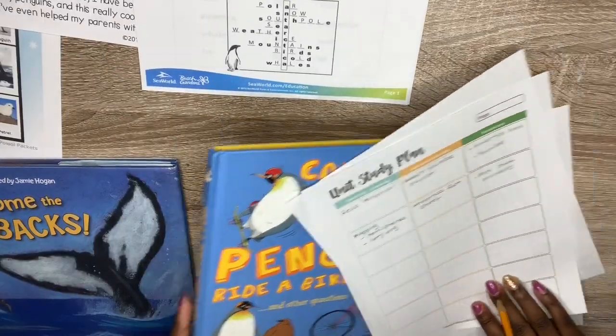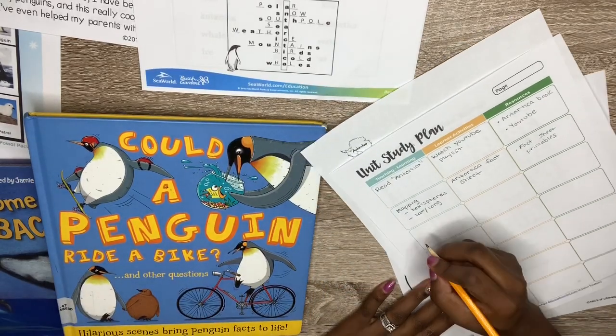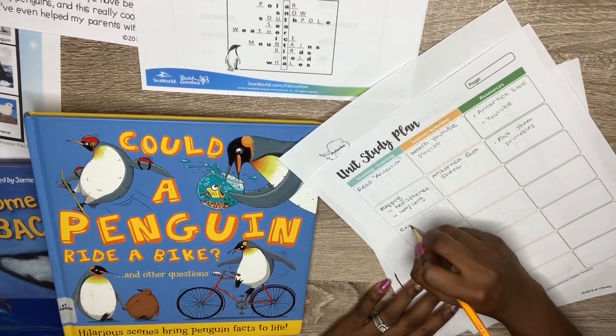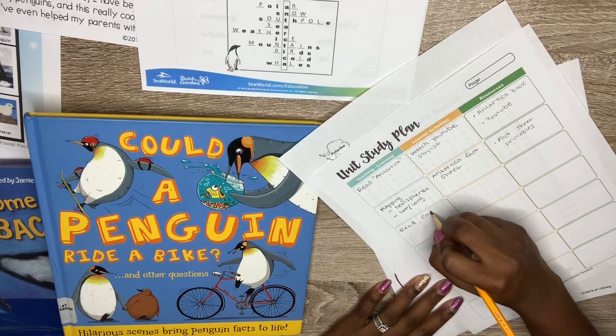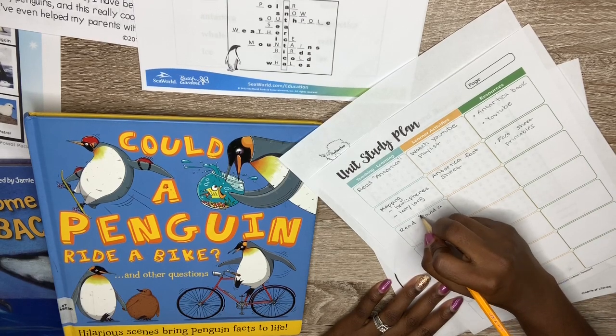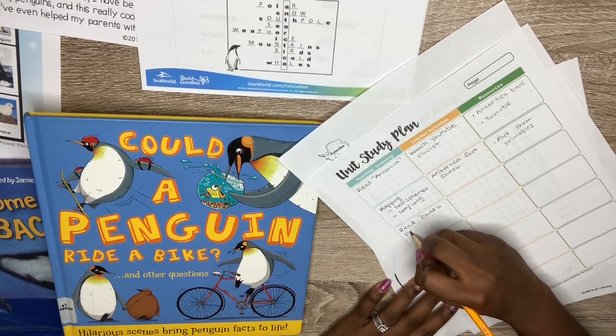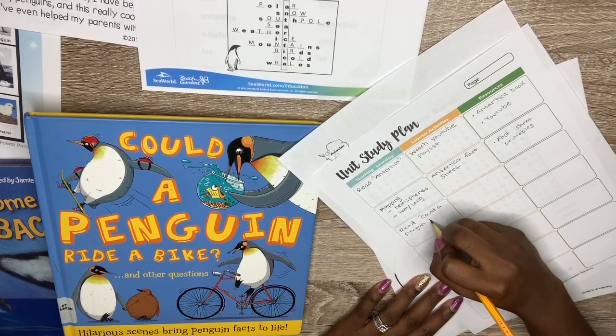For teaching, I am going to read Could a Penguin Ride a Bike?